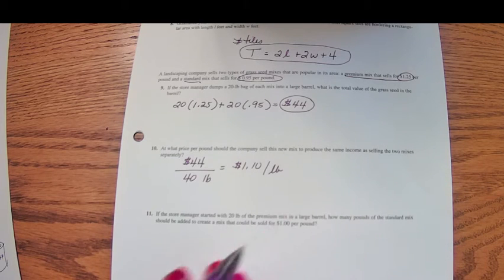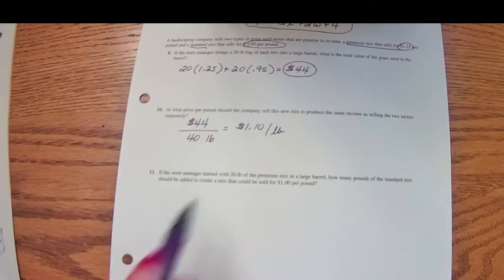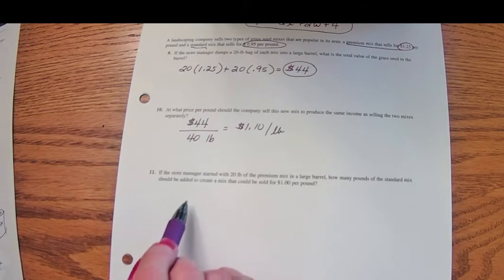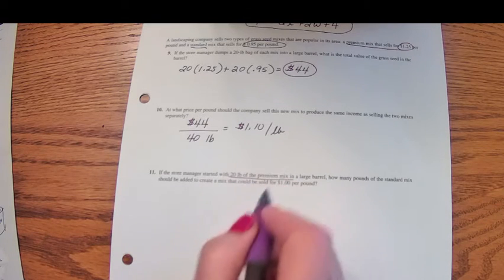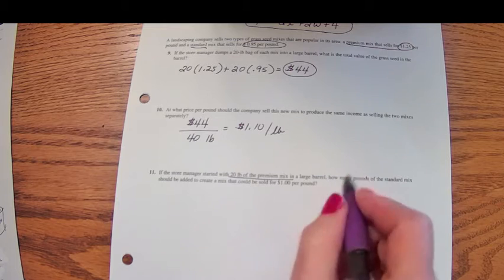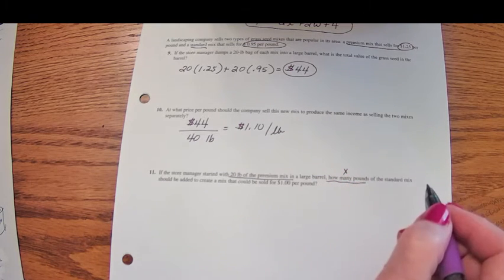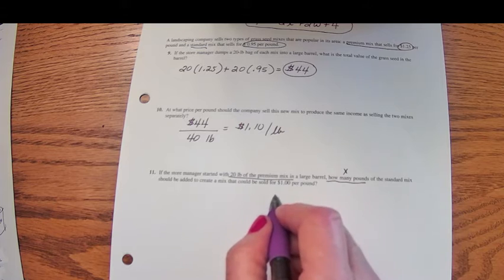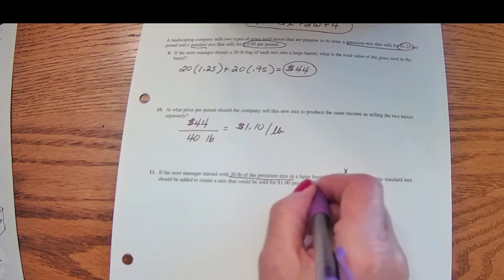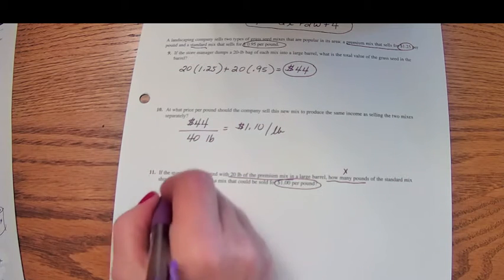But not all of these types of mixes are exactly half and half between two products. Let's look here, number 11. If the store manager started with 20 pounds of the premium mix, how many pounds, that means x, we want to solve for that value. How many pounds of the standard mix should be added to create a mix that is sold for $1 per pound?